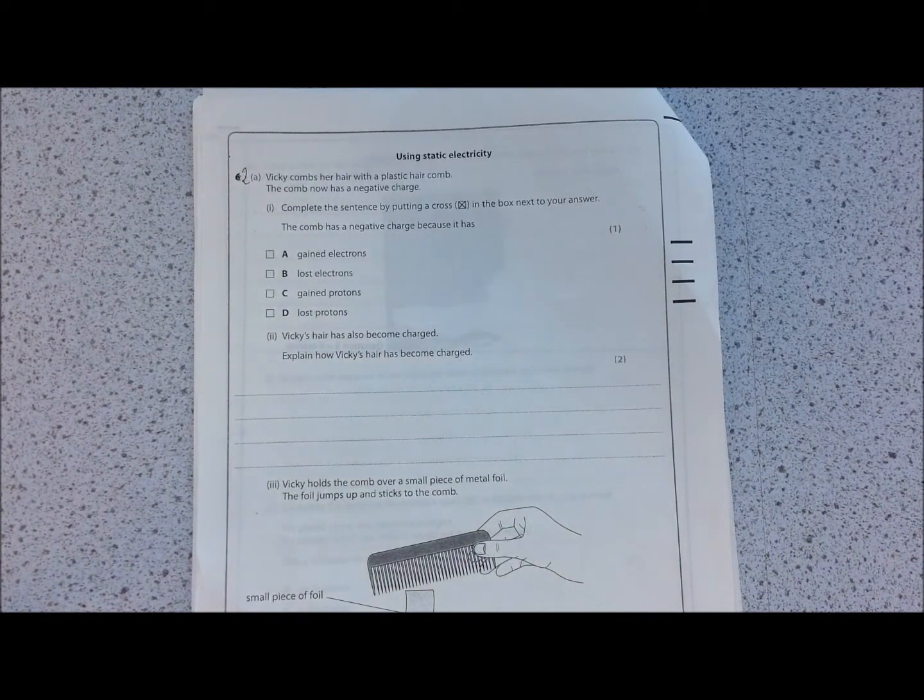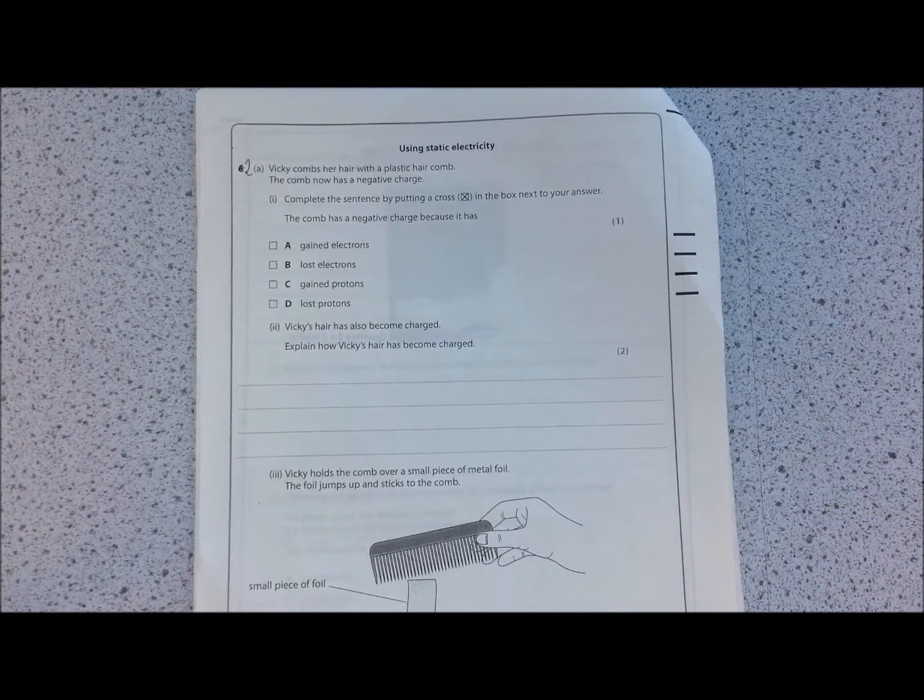Okay, Vicky's hair has also become charged. Explain how it's become charged. Well, those electrons that have now gone onto the comb, they've come from atoms of Vicky's hair. So Vicky's hair has lost electrons. So the answer is her hair has become charged because it's lost electrons to the comb, or there's been a transfer of electrons from her hair to the comb. So her hair is left positively charged.